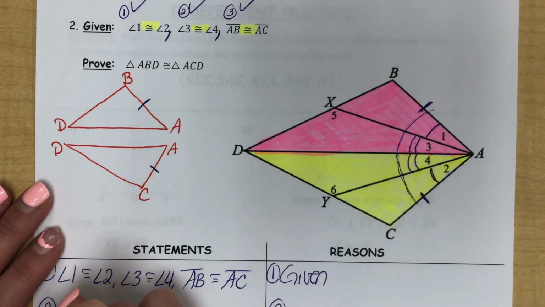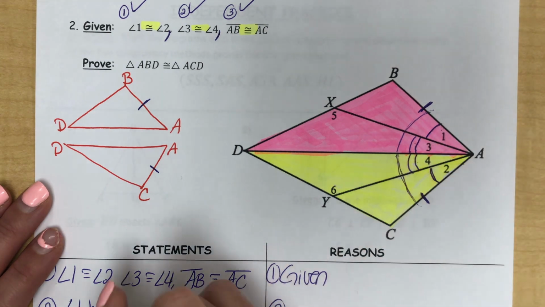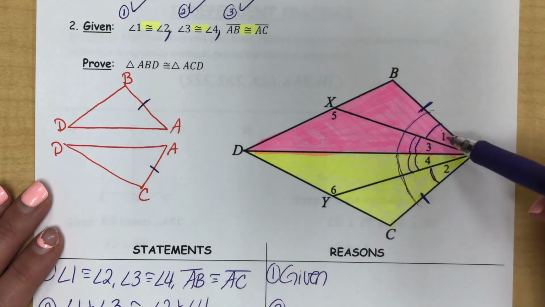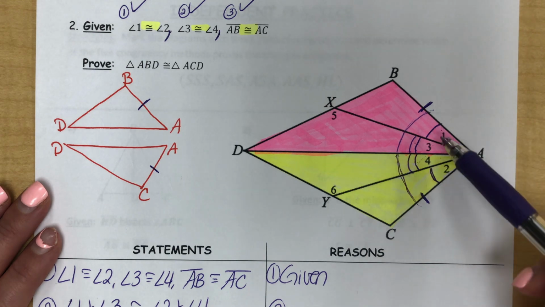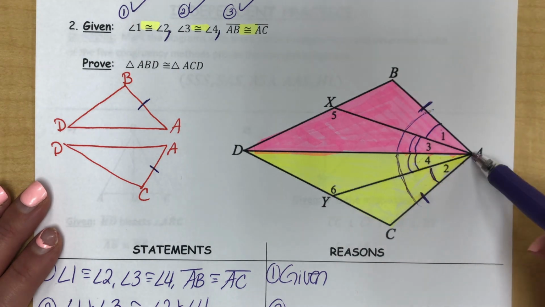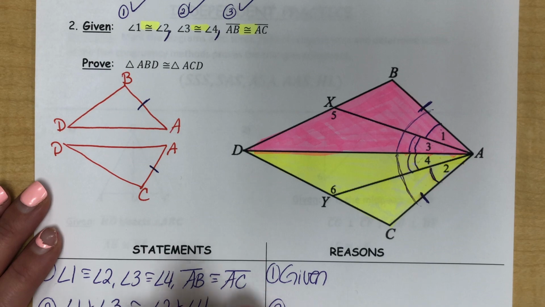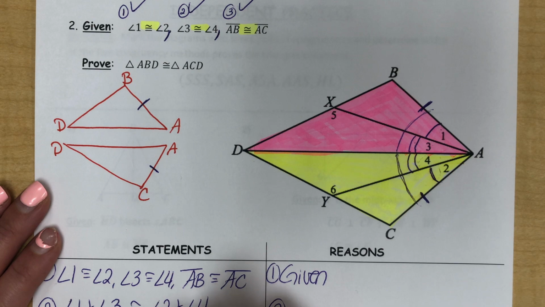I want to say that when I take angle 1 and I add it to angle 3, using this top chunk up here, that will be congruent to angle 2 plus angle 4. When I add these together, it'll be the same thing as when I add these together. So when I add 1 and 3, now I get this big angle, BAD, and that's the one that I wanted. And that's going to be congruent to this big yellow angle down below, CAD. So I'm just going to add that on, CAD.